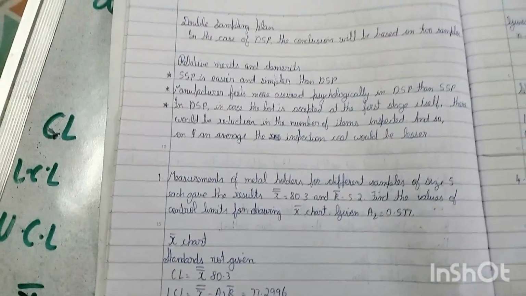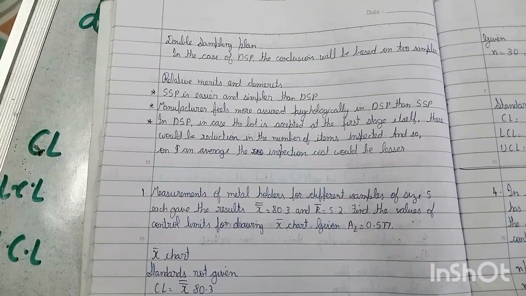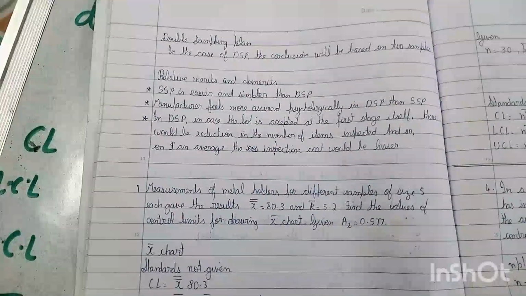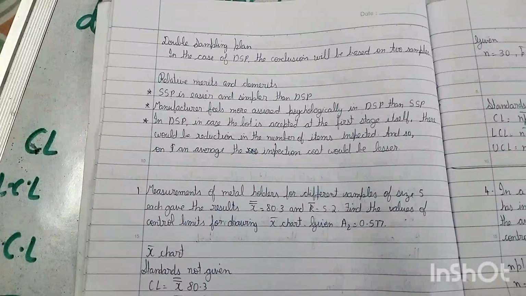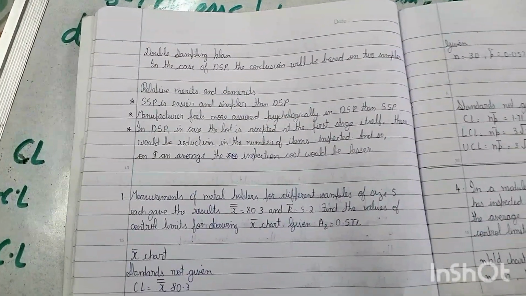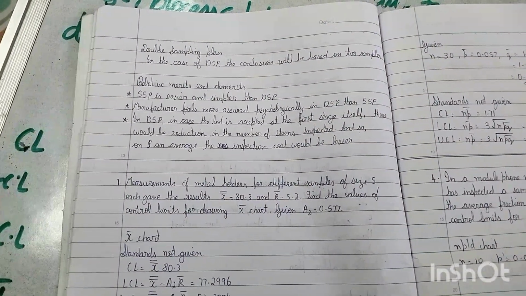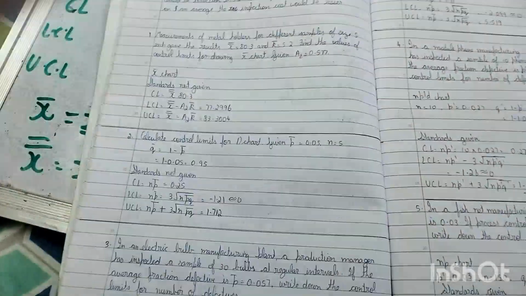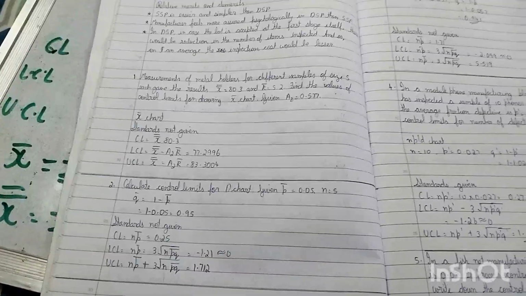Relative merits and demerits. SSP is easier and simpler than DSP. In DSP, in case the lot is accepted in the first stage itself, there would be a reduction in the number of items inspected. And so on an average, the inspection could be lesser. Then the inspection cost would be lesser.